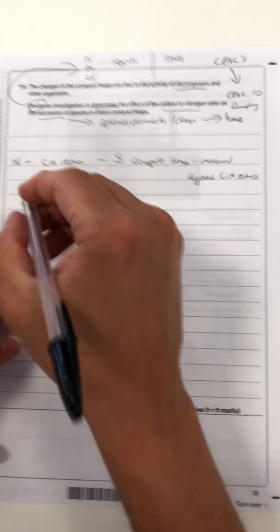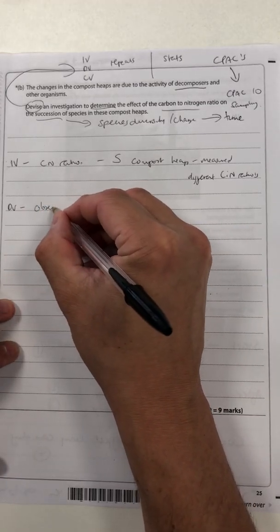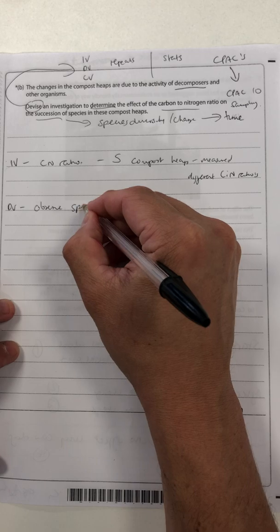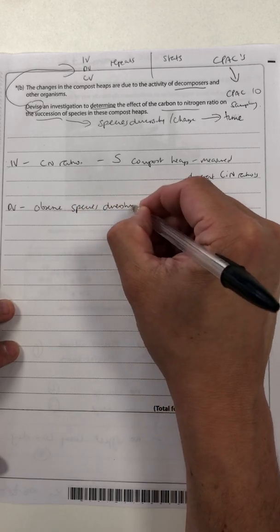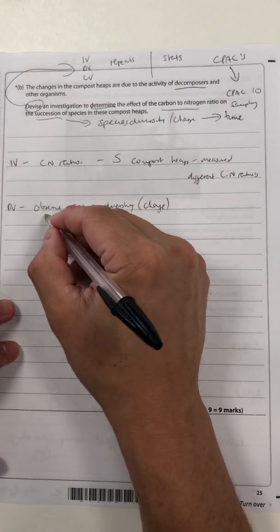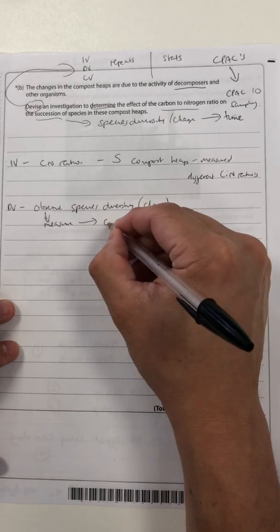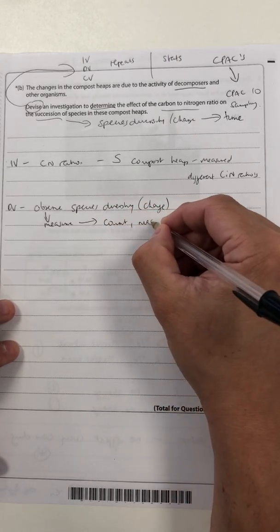How you measure that you don't necessarily know, but obviously it's doable with lots of different types of equipment, probes and things like that. But as long as you've got an idea that you're going to be measuring that, then you want to start talking about your dependent variable. Now, in a very simple sense, you want to observe species diversity or the change in that. But really, dependent variables need to be measured, so it'd be better to be talking about some sort of measure. So that might be a count, or a mass, or some way of measuring that number of species.